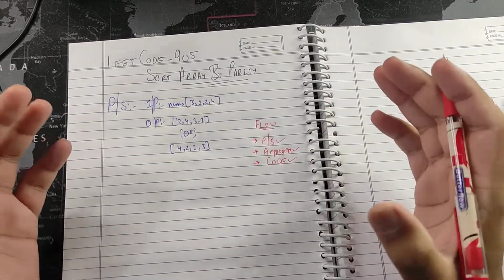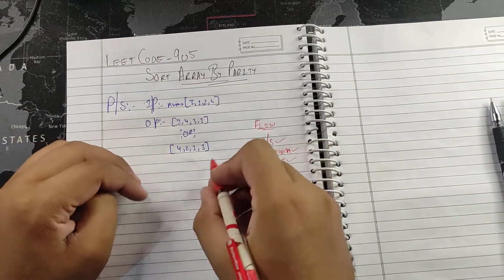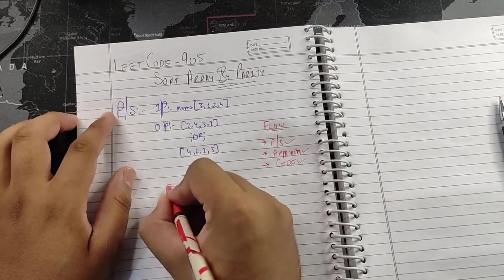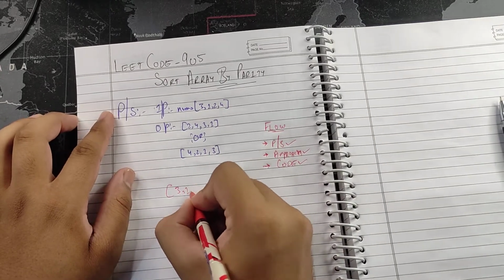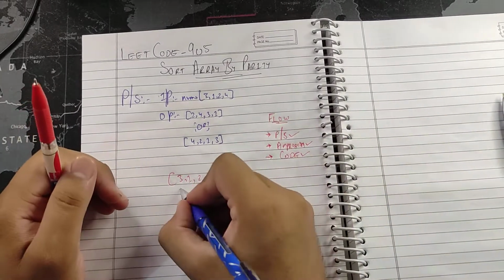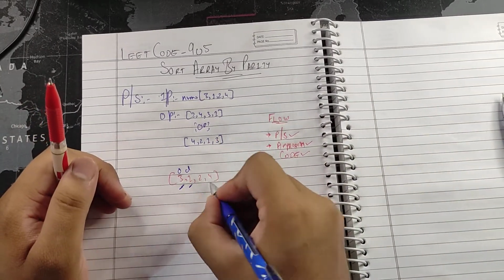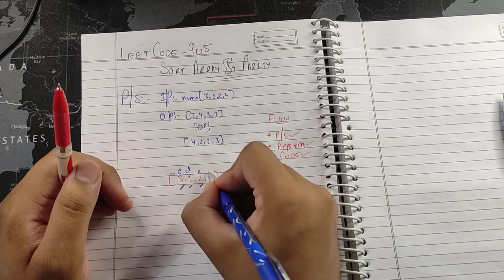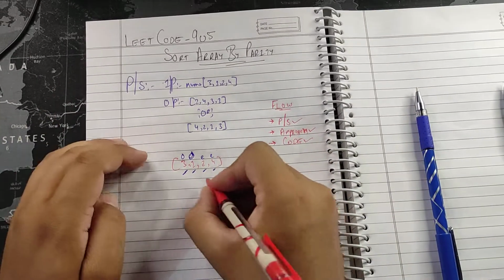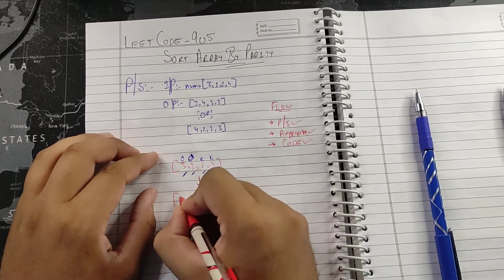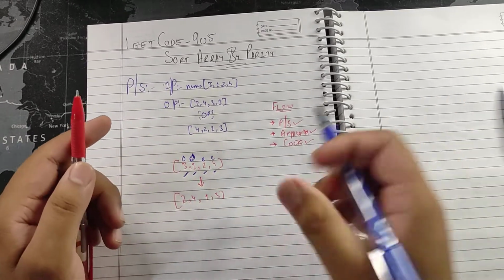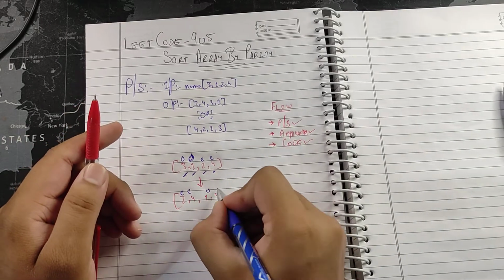So what it means is, for example, we are given an array like this. Let me take this example from over here: 3 1 2 4. As you can see, 3 and 1 are odd, and these are even. So what we have to do is put the even values first and the odd values last, something like this. Even values are in the first, odd values are in the last.